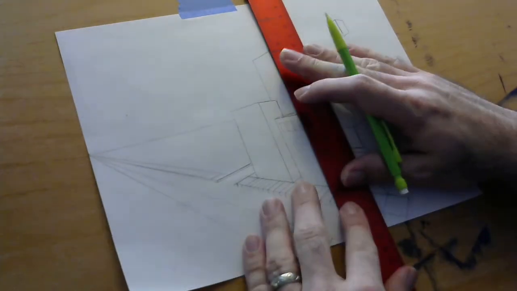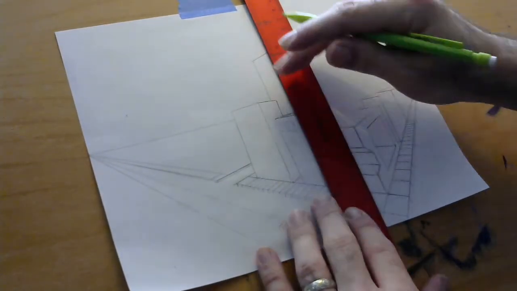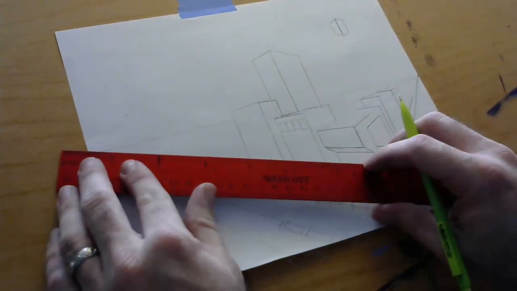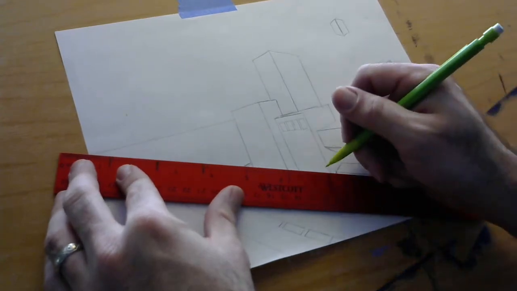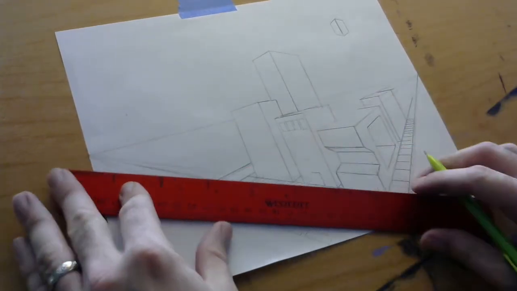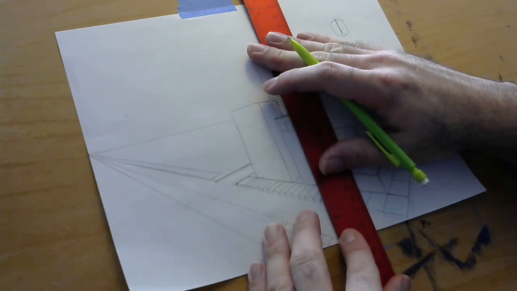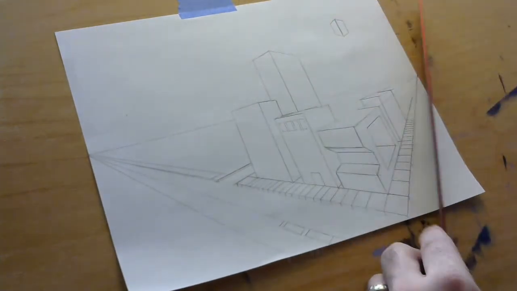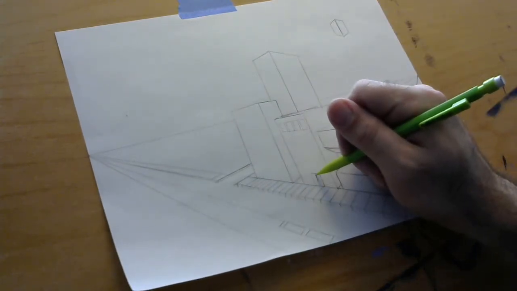A door would work a similar way, only you'd start with a straight line like this. That would establish the side of the door. And you make a line to the vanishing point, just like this. And then you'd make another vertical line, just like this. And so that establishes a door. If you wanted to have a split in the door, that'd just be another vertical line, just like so.